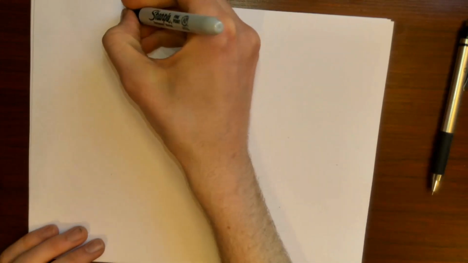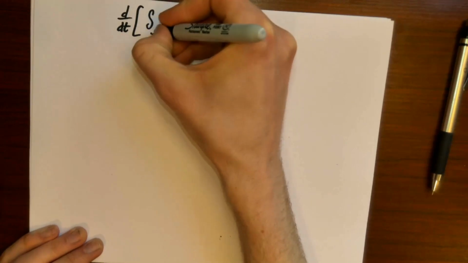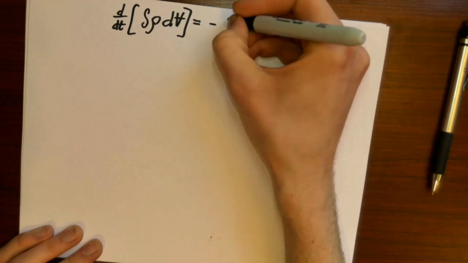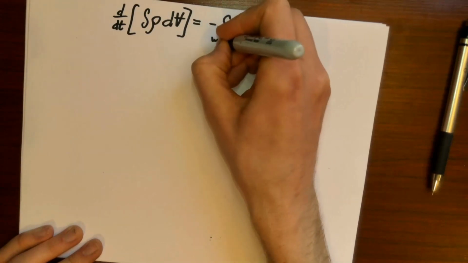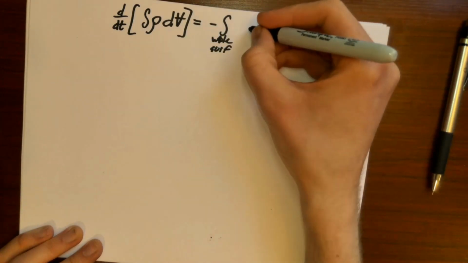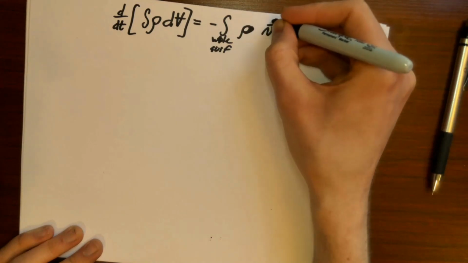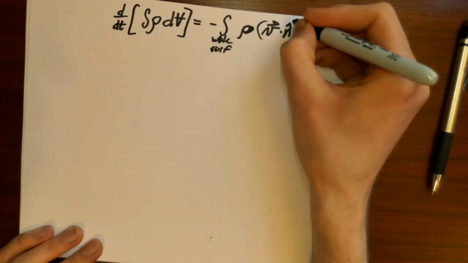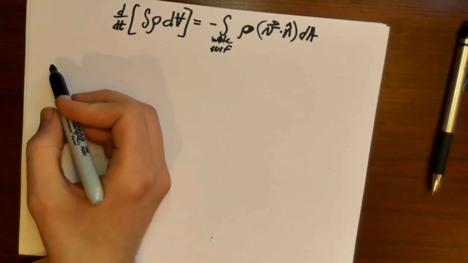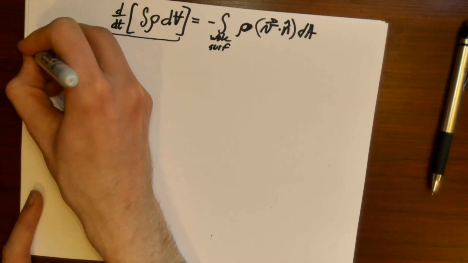So conservation of mass is d dt of the integral of rho dV, and this is equal to minus an integral over the whole surface of rho v dot n dA. We'll just carry through the left-hand side for the time being.